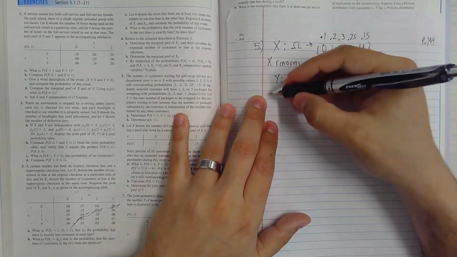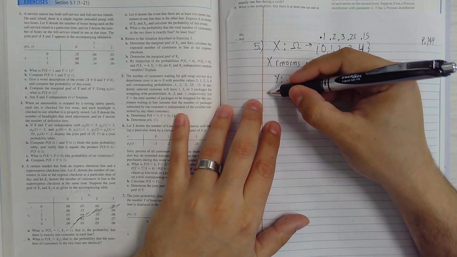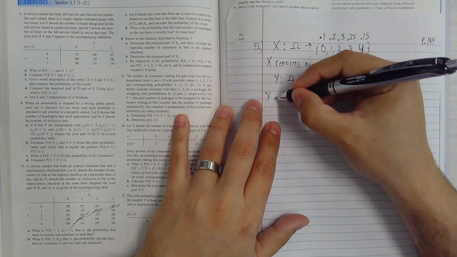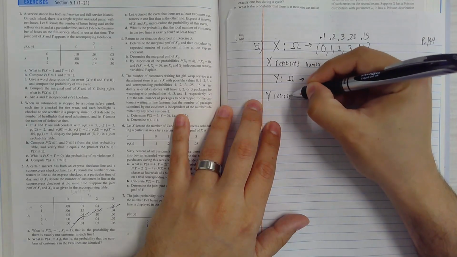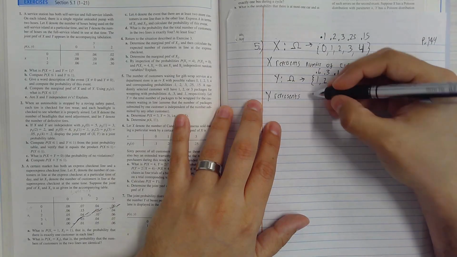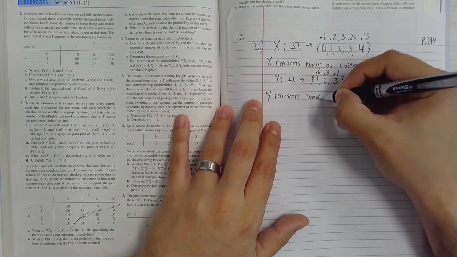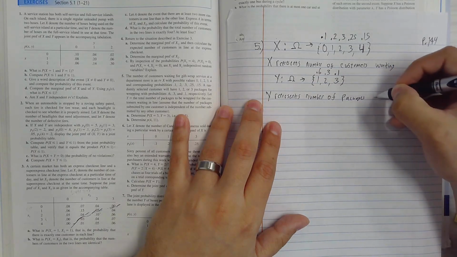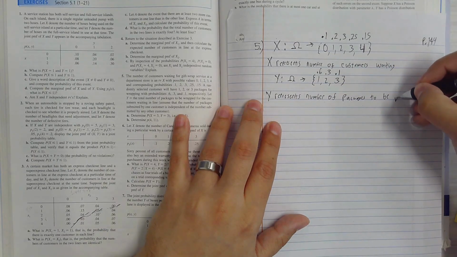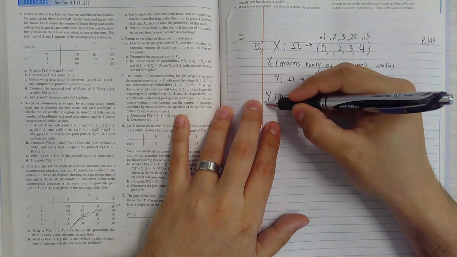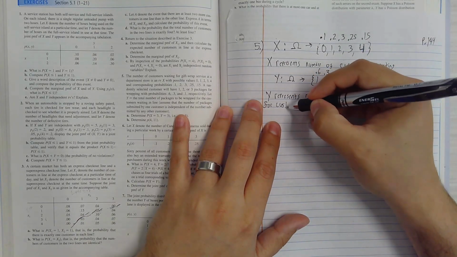So Y represents the number of packages to be wrapped for a customer.